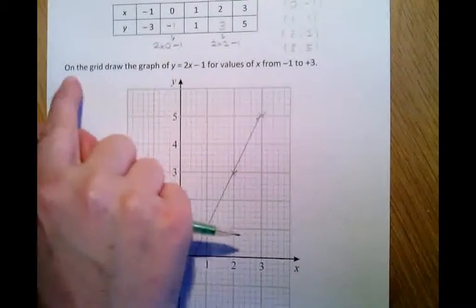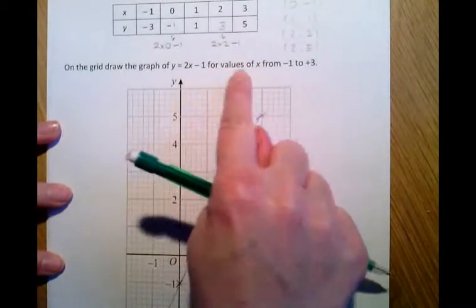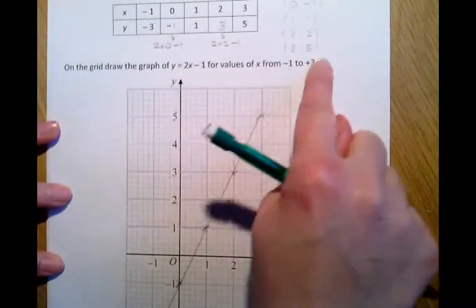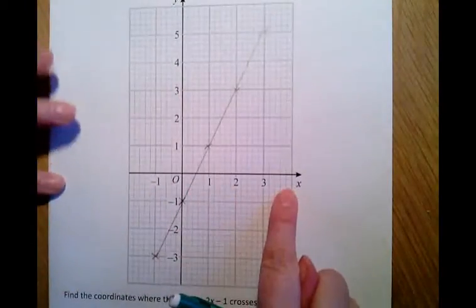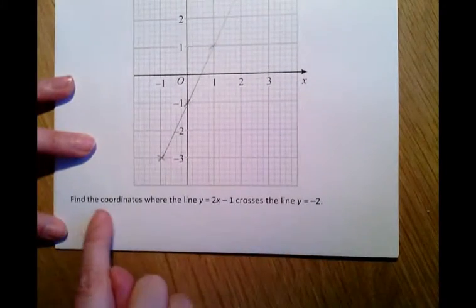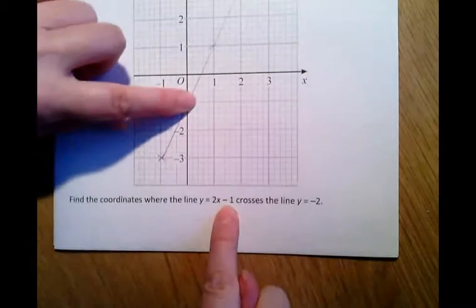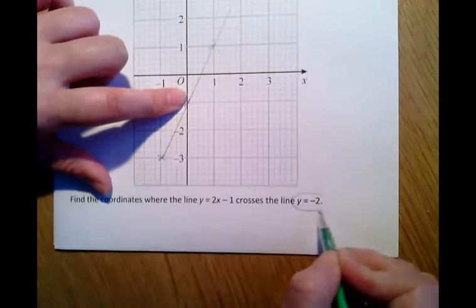So it had said on the grid, draw the graph of y equals 2x minus 1 for the values of x from minus 1 to plus 3. The minus 1 to plus 3 bit just means that those are the numbers in the table and those are the numbers along your x-axis as well. Then there's another wee bit to this question. Find the coordinates where the line y equals 2x minus 1, that's the slanty line that we've just drawn, crosses the line y equals minus 2.